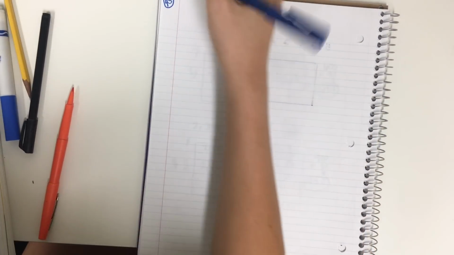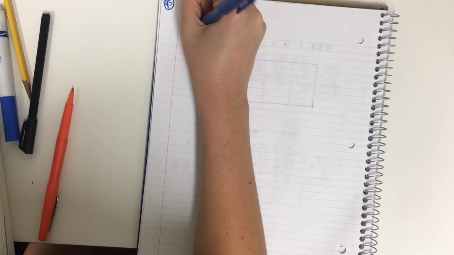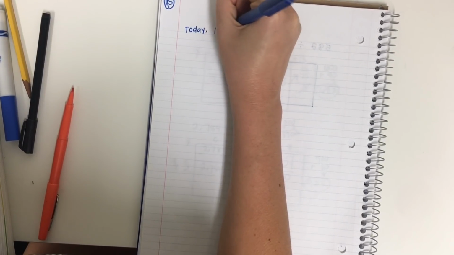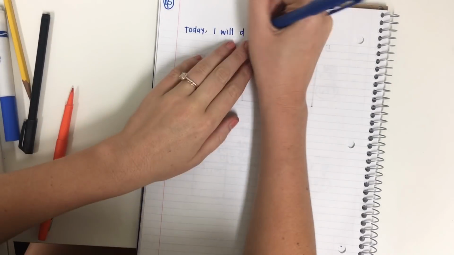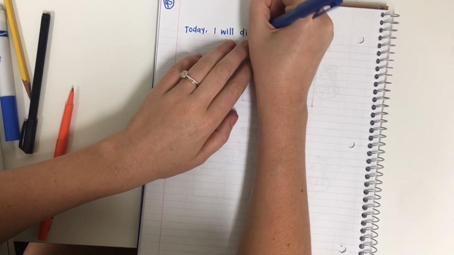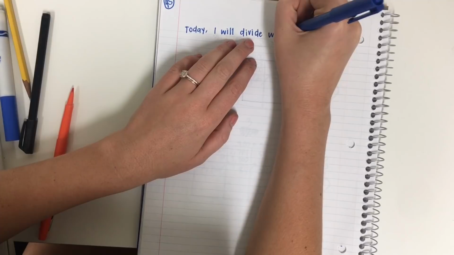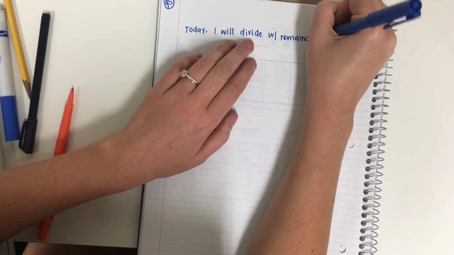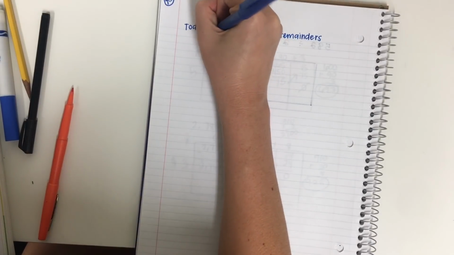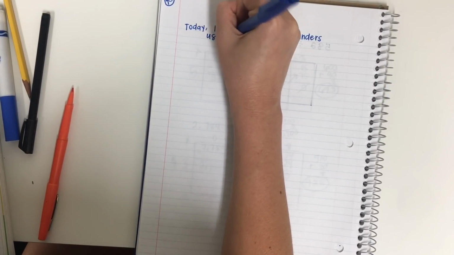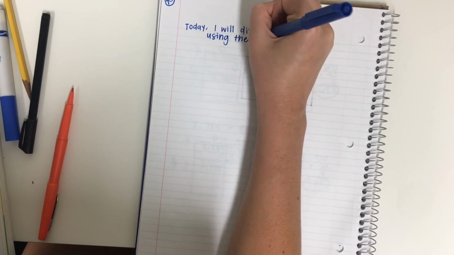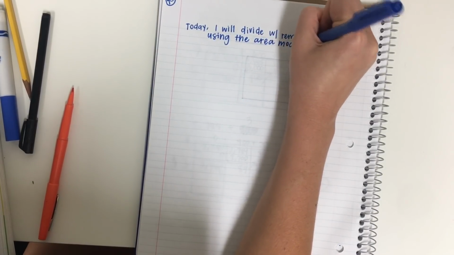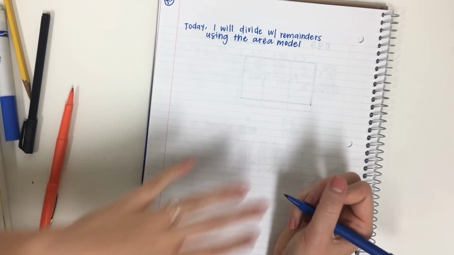Okay, so let's write. Today I will divide with remainders using the area model. Okay, let's take a look.